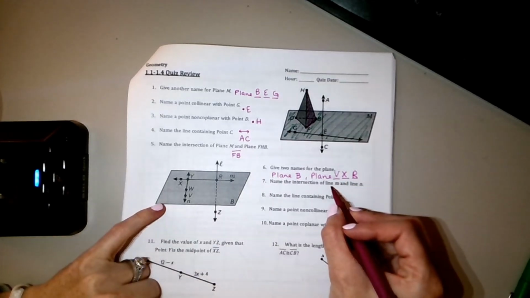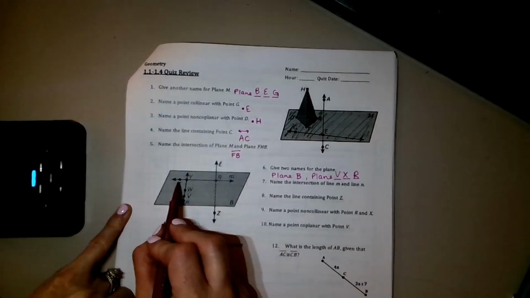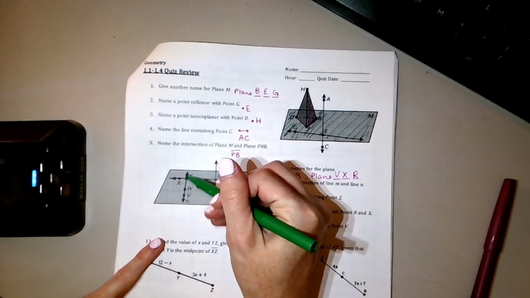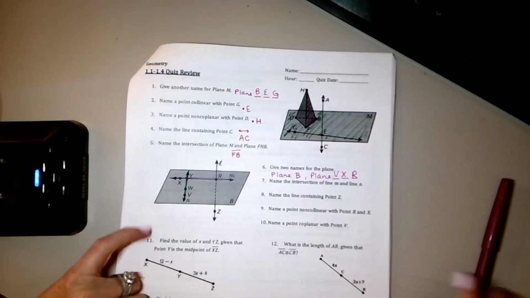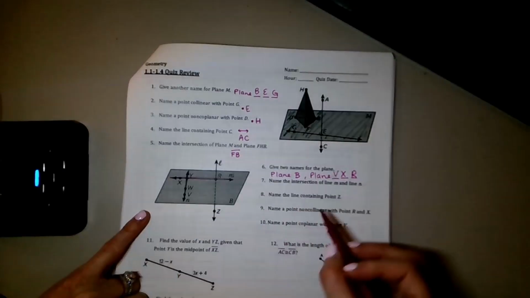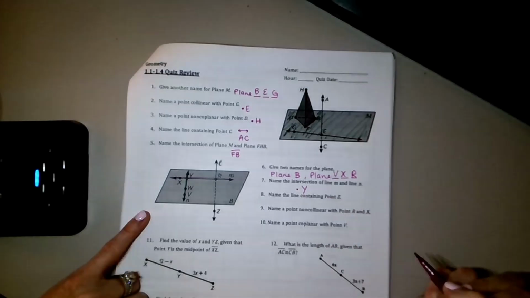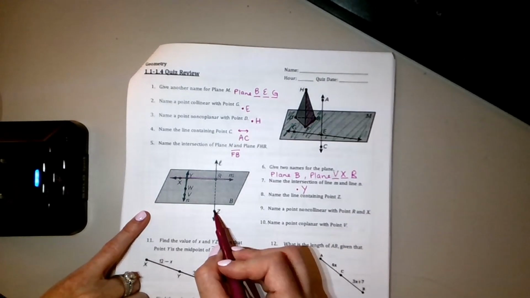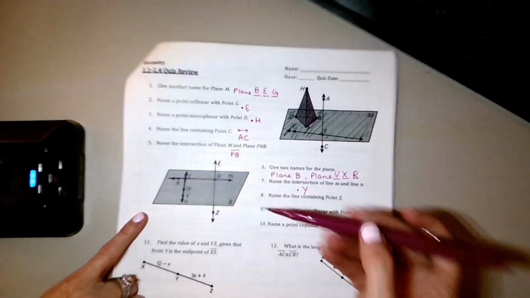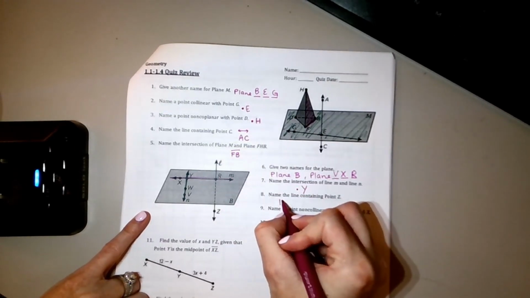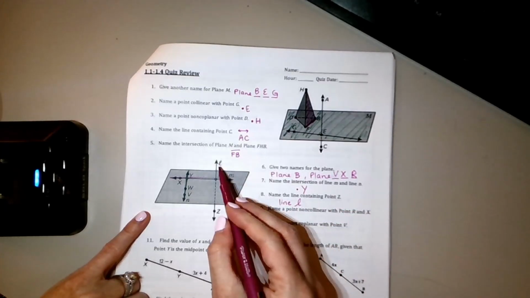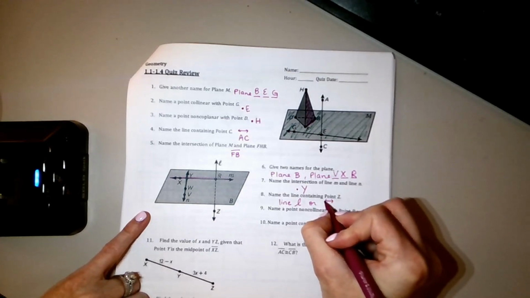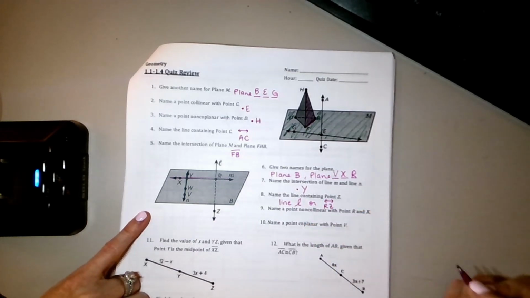Name the intersection of line M and N. Here's line M. Here's line N. Where do they cross? At point Y. Name the line containing point Z. Point Z is here. This line can be named by just saying line L, that's a cursive L. Or you could say line RZ or ZR.